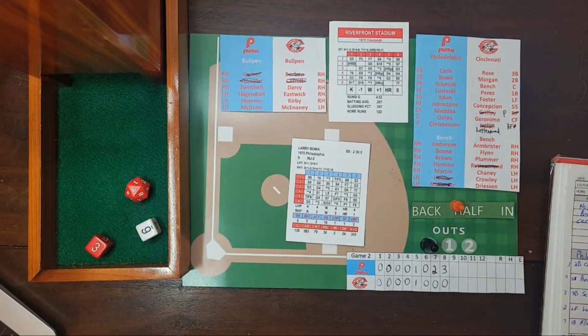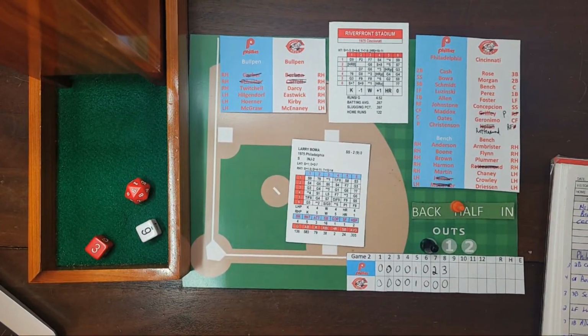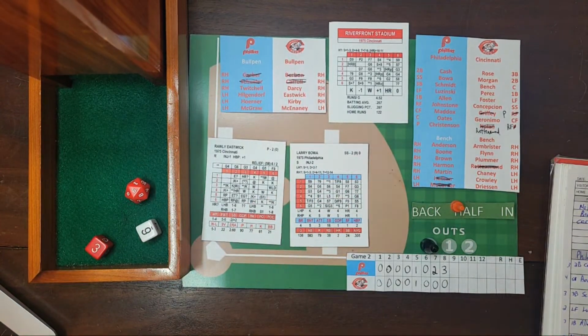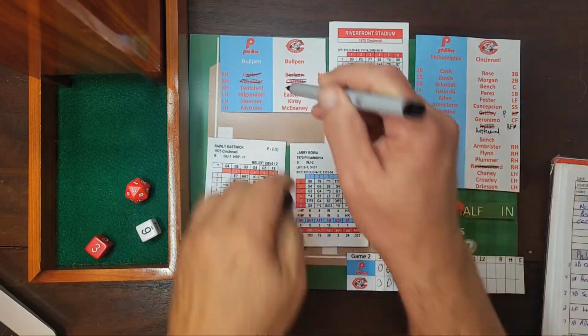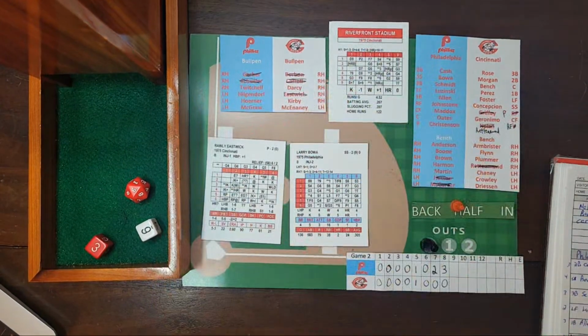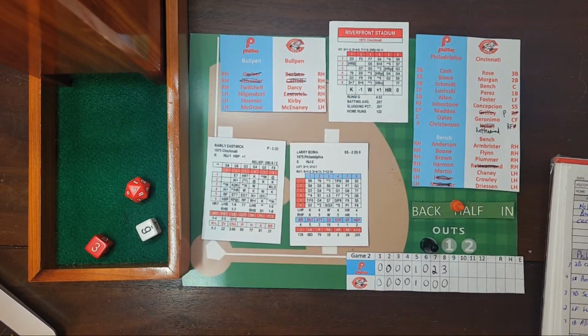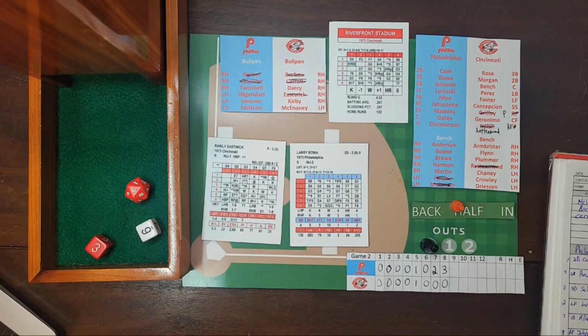Probably go to Eastwick. They're not going to get a save situation, so you might as well use Eastwick. Might as well use the best you have to keep the game close. So they're going with Eastwick. I would like to use McEnany, like I said, but he's a lefty, and they've got these tough righties coming up, so it wouldn't really make sense to do that. And Tug McGraw will be coming in for the Phillies in the 9th, regardless, because he needs work.